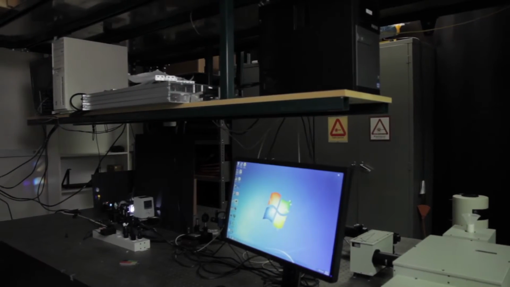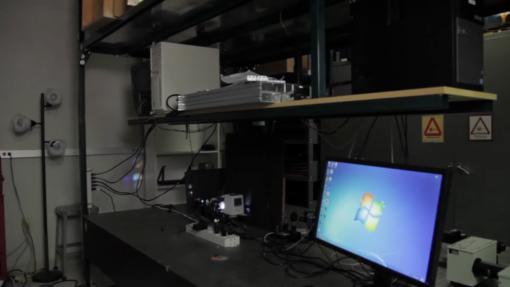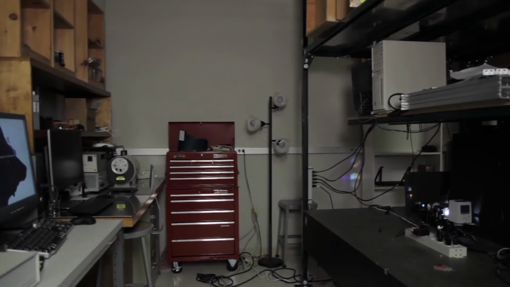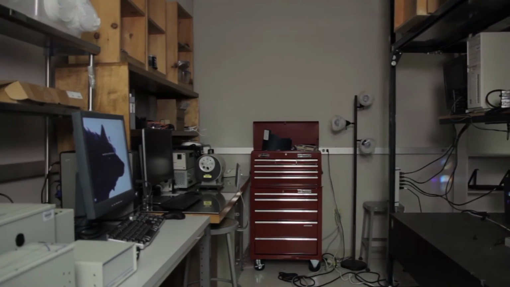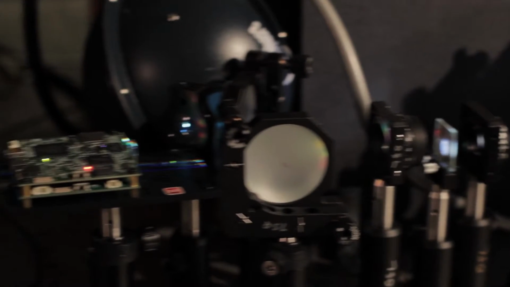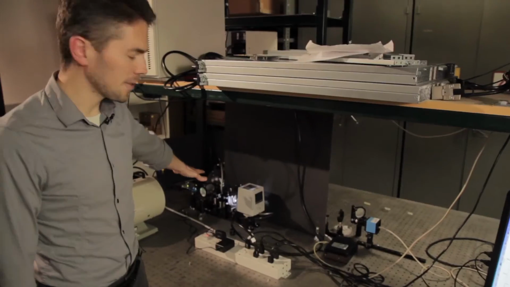This is my lab. This is where I and my students do most of our research. Specifically, what we're interested in, again, is characterizing different chemicals or objects or phenomena. This system here we refer to as a spectrum generator.